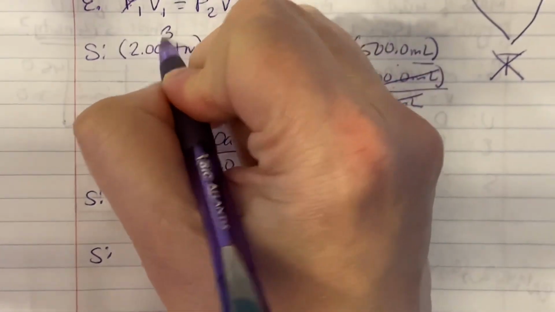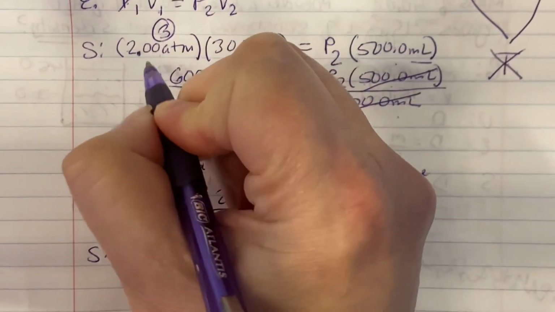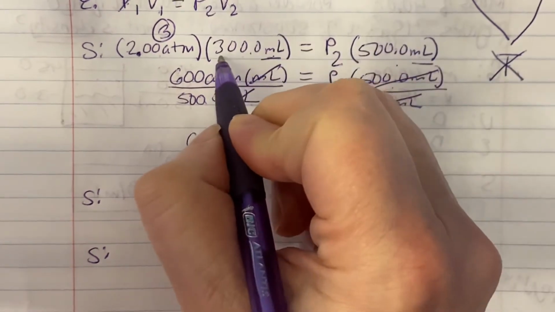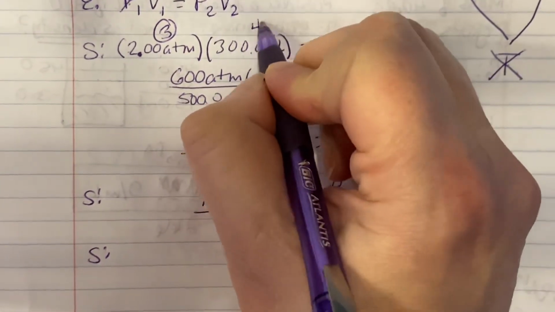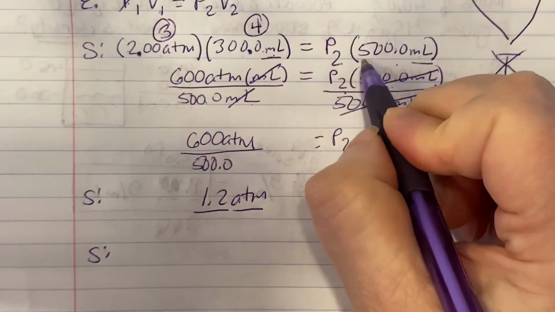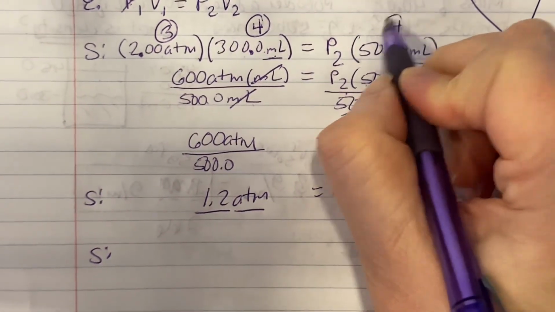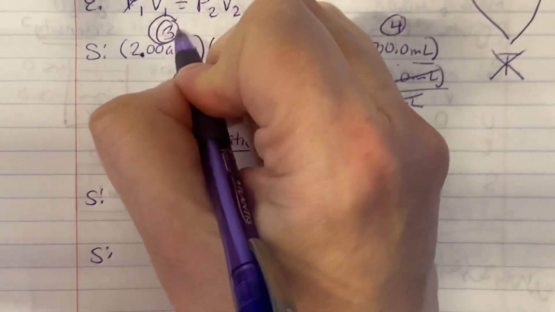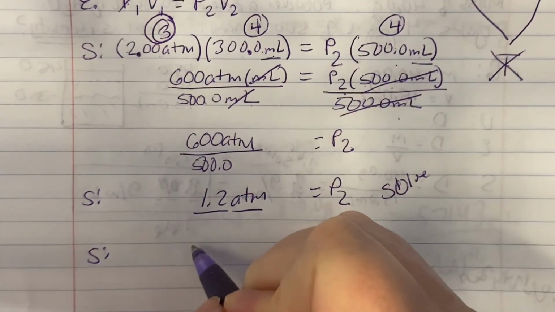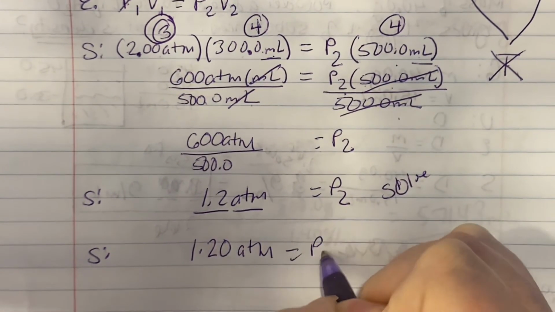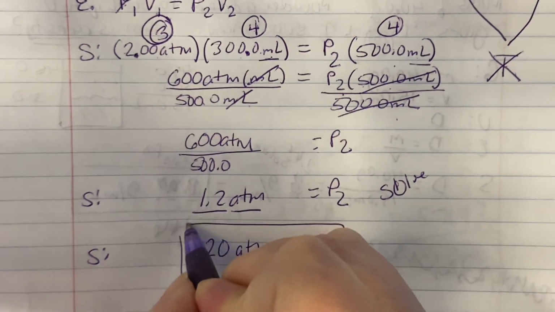2.00 atmospheres is 3 sig figs, because trailing zeros with a decimal are important. 300.0 is 4 sig figs, because there's a decimal and they are trailing zeros. 500.0 is 4 sig figs. So I have the choice of 3, 4, and 4 for my answer, and I always go with the least, so I need 3. So instead of 1.2, I'm going to have 1.20 atmospheres equals pressure 2. And that is my answer.